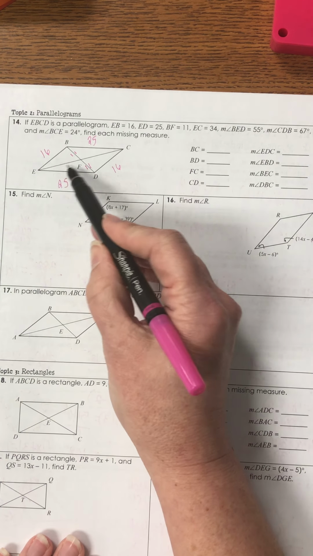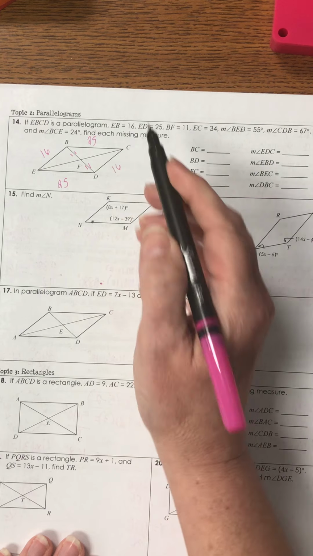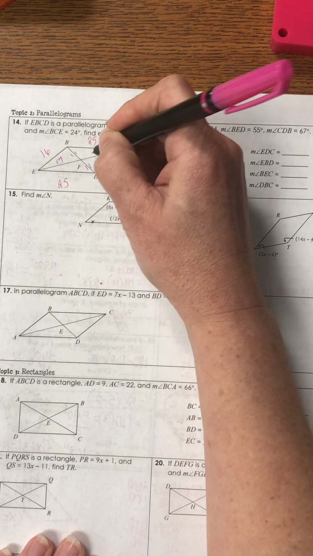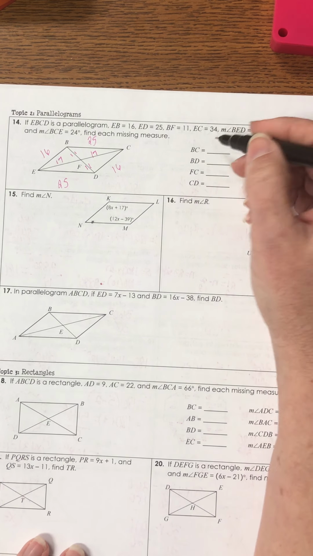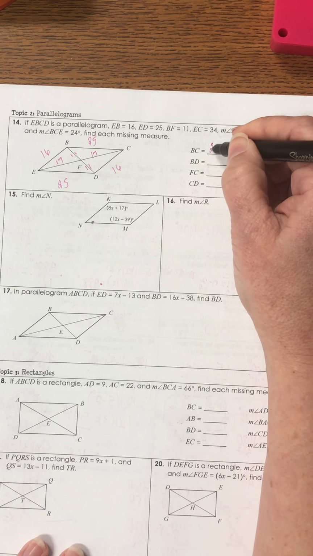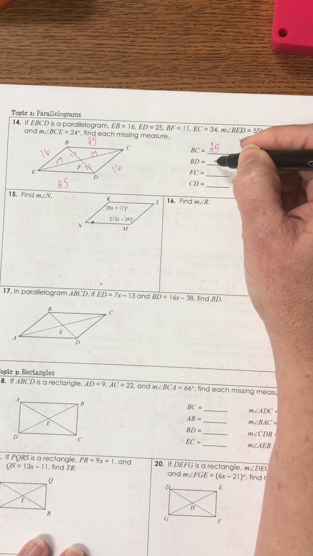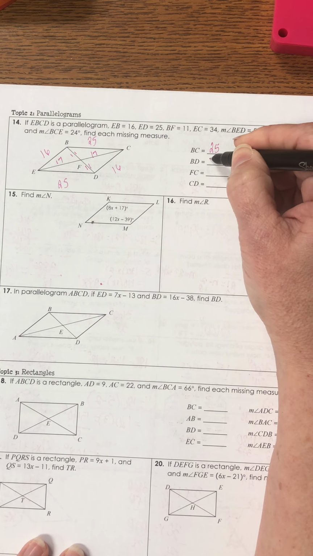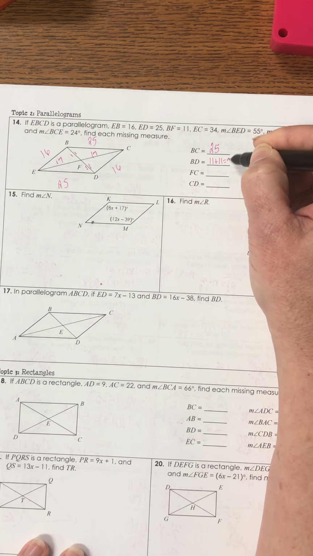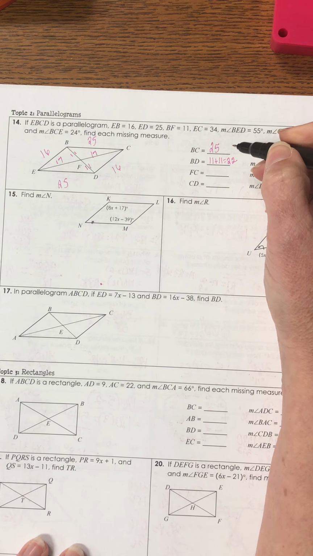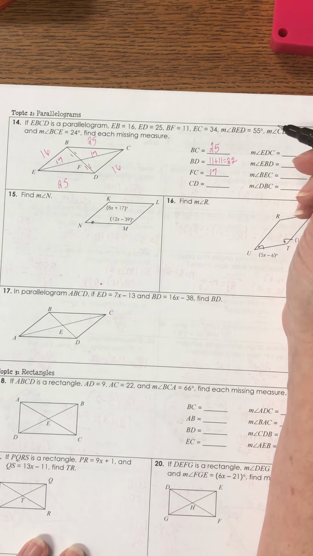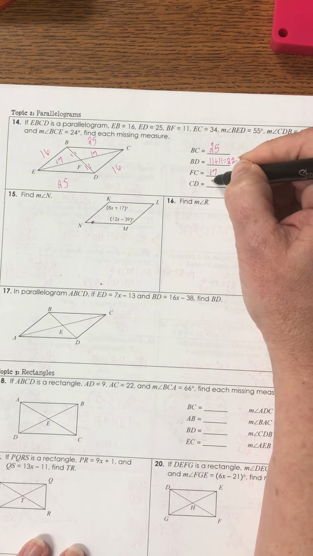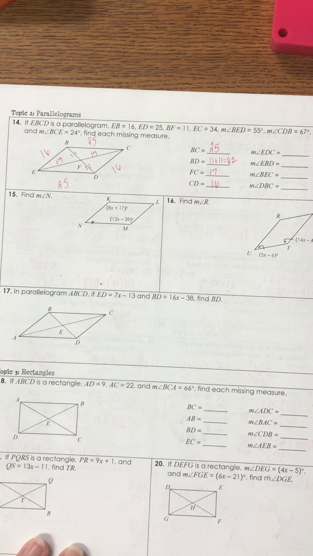EC, which is the entire diagonal, is 34. So if you half 34, that'll give you 17 for each part of your diagonal. So BC is going to be equal to 25. BD is going to be equal to 11 plus 11, which is 22. FC is going to be equal to 34 divided by 2, which is 17. And then CD is 16 units. So those will give us the sides that we were asked to determine.